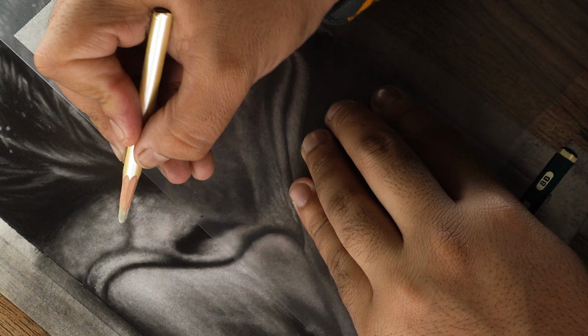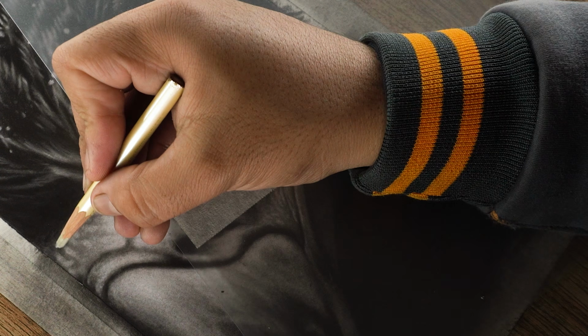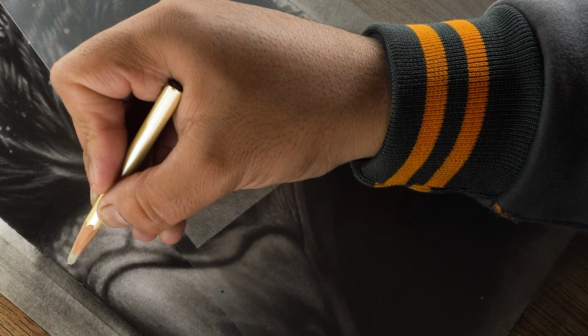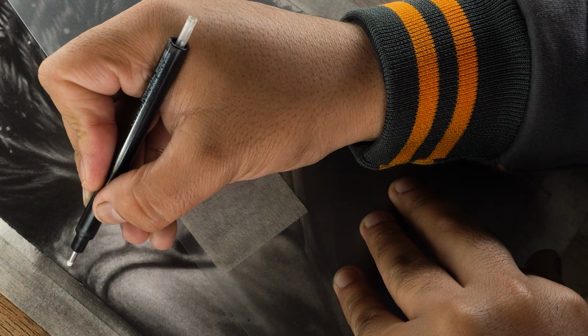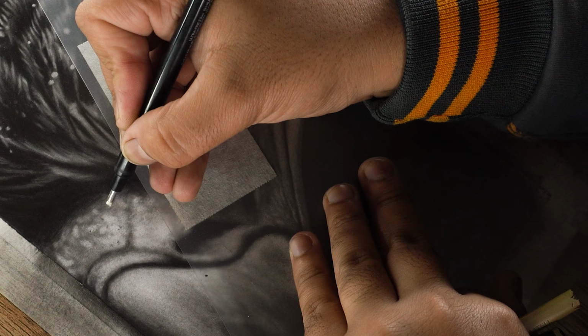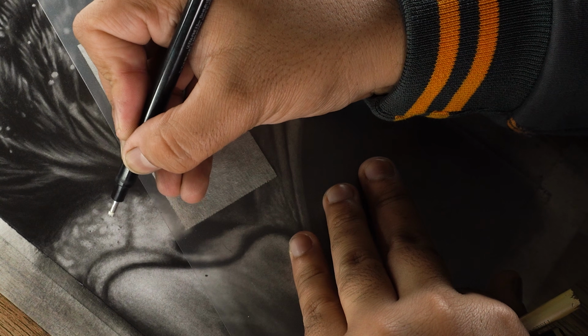As the base of the highlights are done, it's time to define some of the texture, and I'm using my perfection eraser for this purpose. I'm moving my hand in small circular motions to make the highlights look more bright. Notice that I'm also going over some of these dots and picking up the graphite from their center using my mono zero eraser to make them look more shiny.